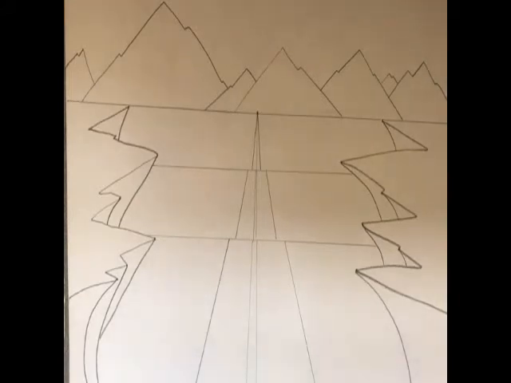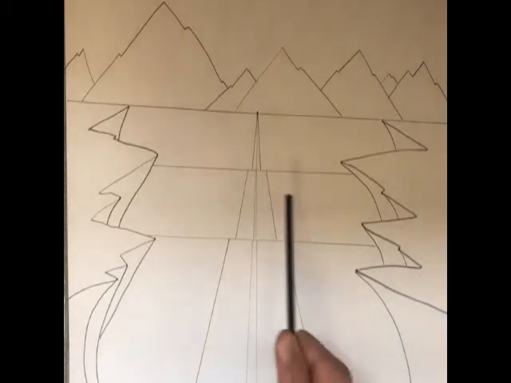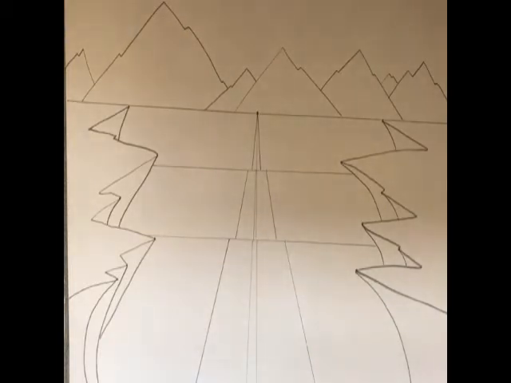If you're interested in drawing maybe comic book characters, you could add some of them. If you want to draw robots, dinosaurs, aliens, whatever you could think of and draw, you can include in your landscape. You just need to keep in mind a couple things.